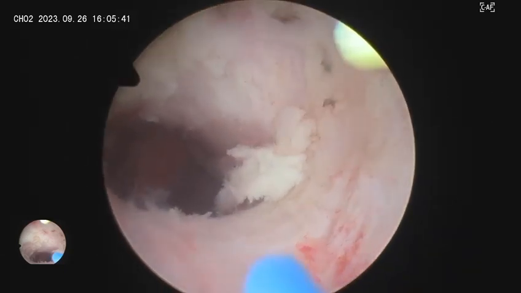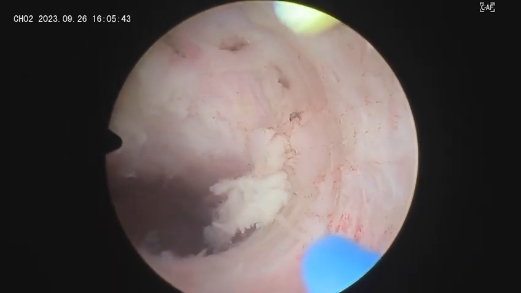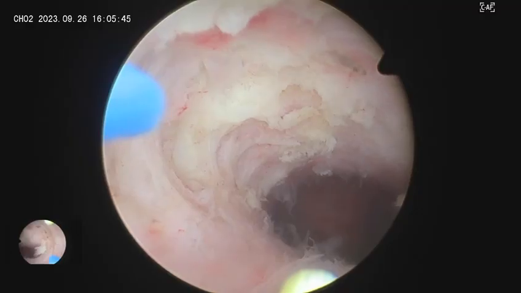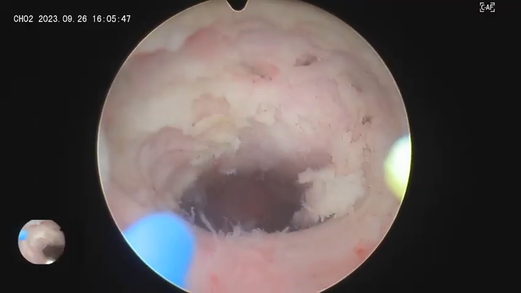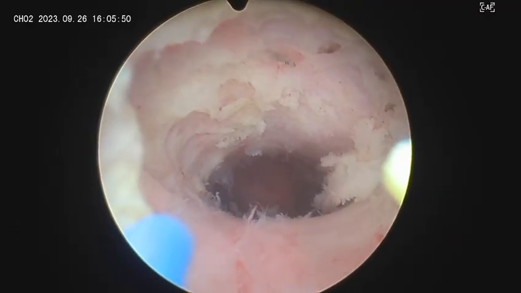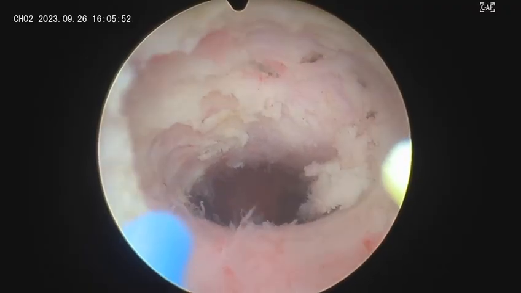epithelialized tissue. Now this will be followed up with HRT for a cycle or 2 so that the epithelium covers over this area yet again.